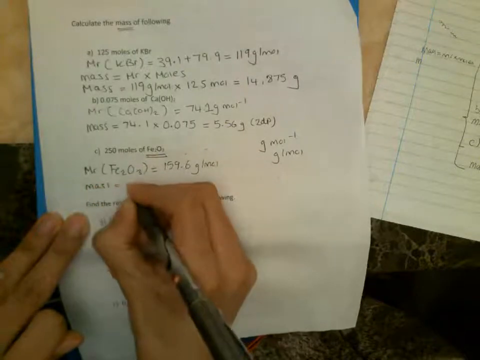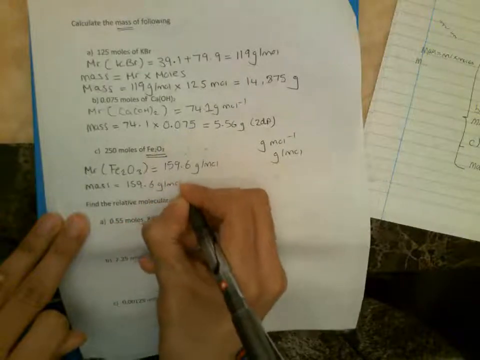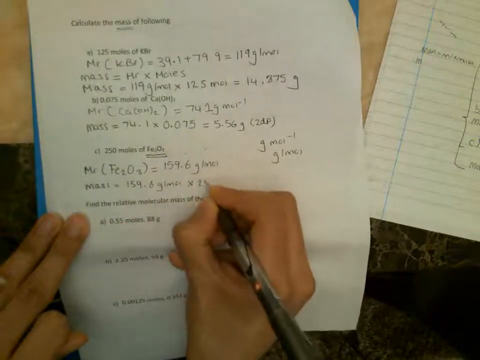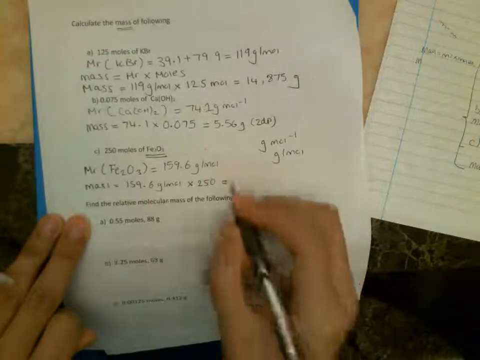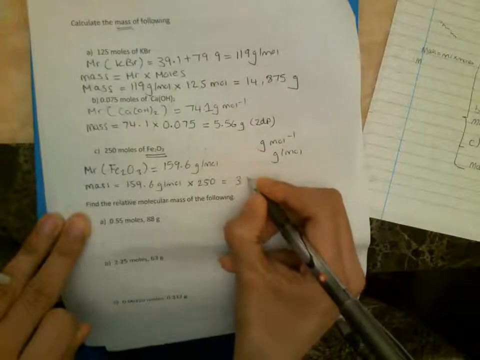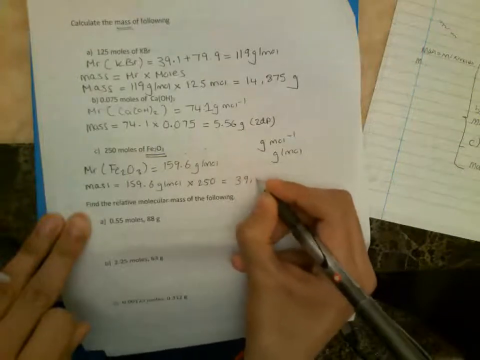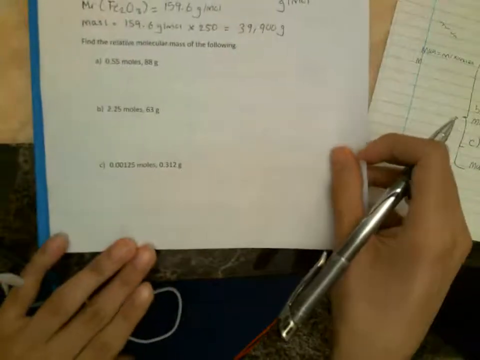Now mass equals MR times moles. And that would give us a value of 39,900 grams.